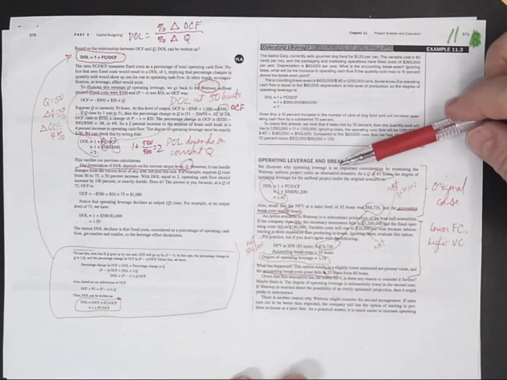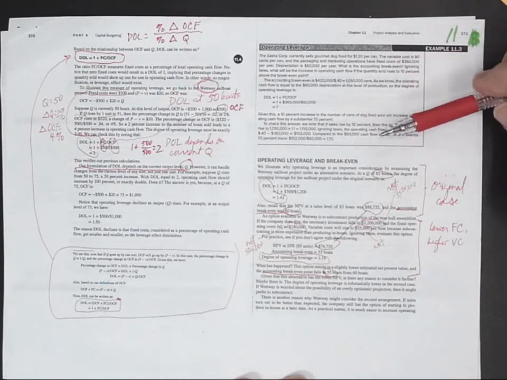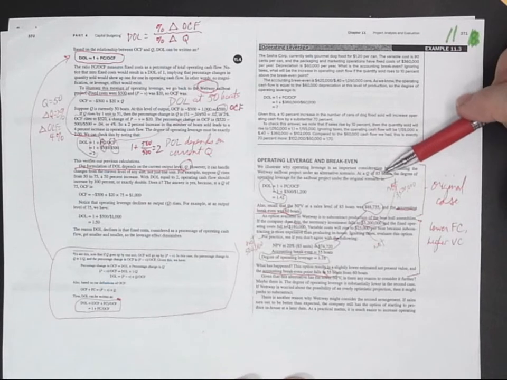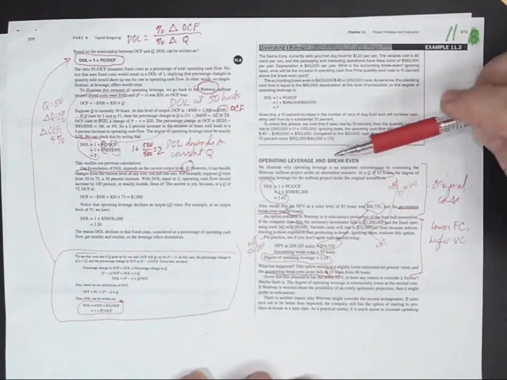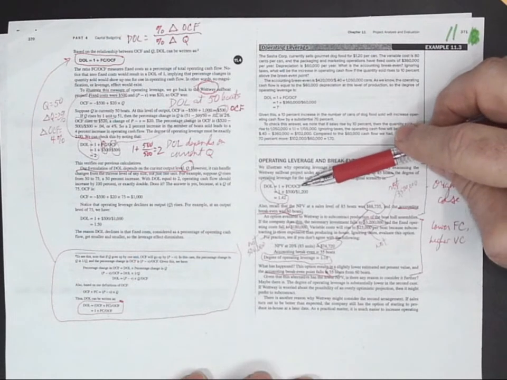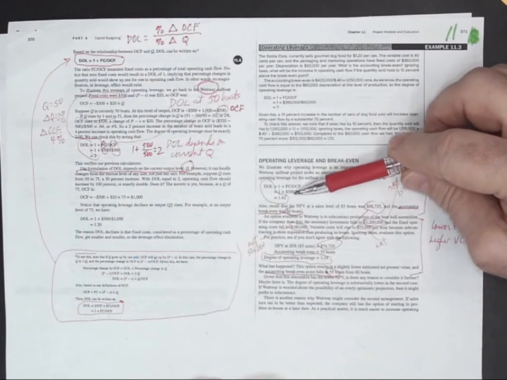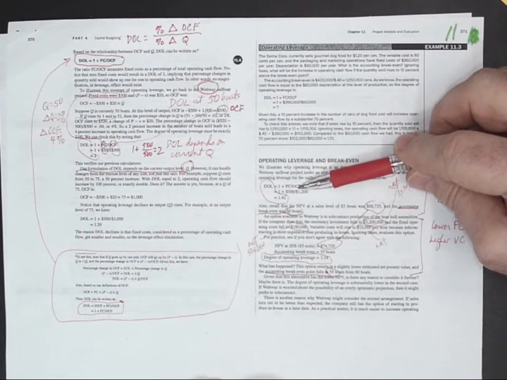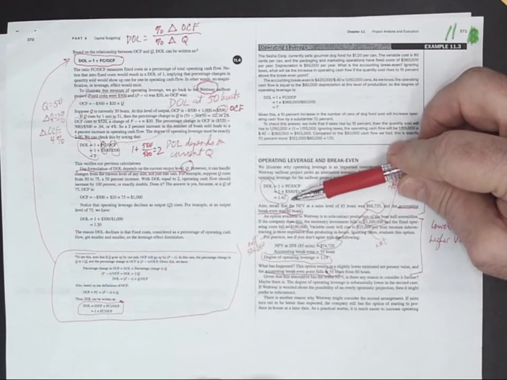Now, they show a little example going back to Wetway again. They say, well, at 85 boats, what would the degree of operating leverage be? Well, fixed cost divided by operating cash flow. Operating cash flow was $1,200,000, and fixed costs were $500,000. So 1 plus 500,000 over $1,200,000 is 1.42.